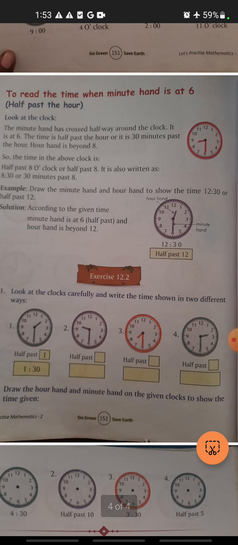Next is draw the hour hand and minute hand on the given clock to show the time given. This is the clock. First one shows 4:30, which means our hour hand is beyond 4 and our minute hand is at 6. It shows 4:30 and you can say that it is half past 4. Next question, second, third and fourth you have to do yourself. Hopefully all of you understand how to draw the short hand and minute hand by looking at the time.